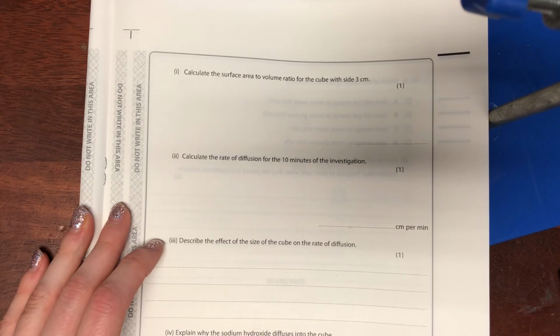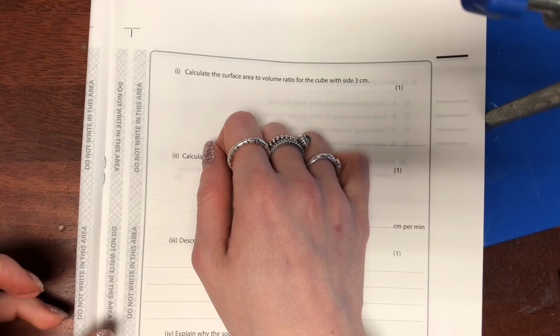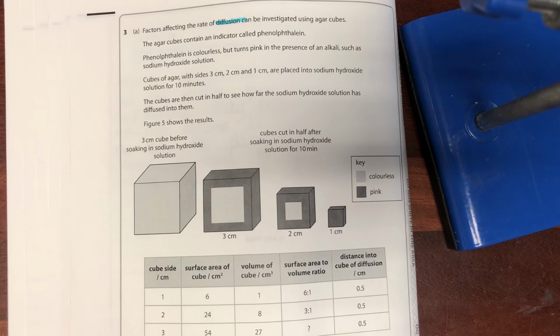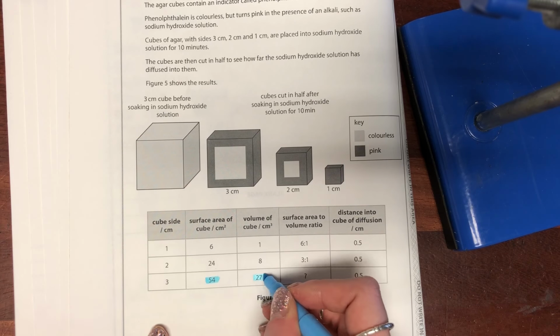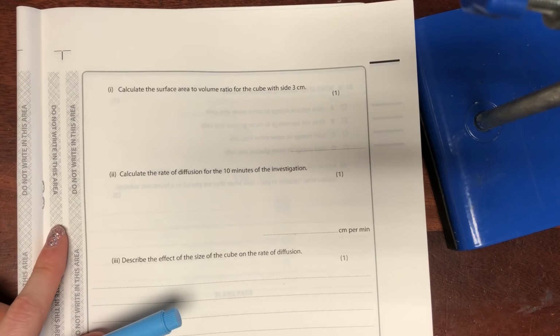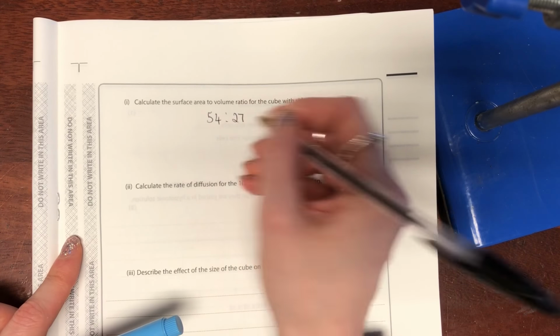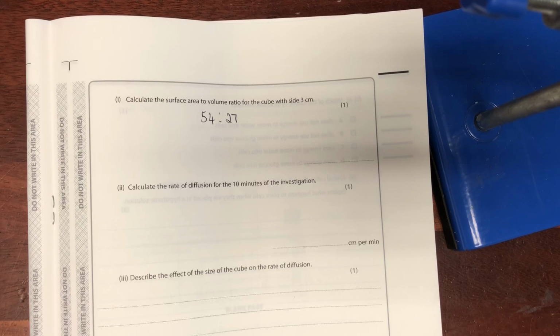You could probably see this question coming. Calculate the surface area to volume ratio for the cube with a side of 3 centimetres. So the surface area is 54. The volume is 27. So we have a 54 to 27 ratio. Now that's not a very easy ratio to work with.